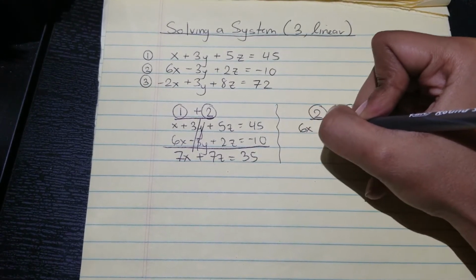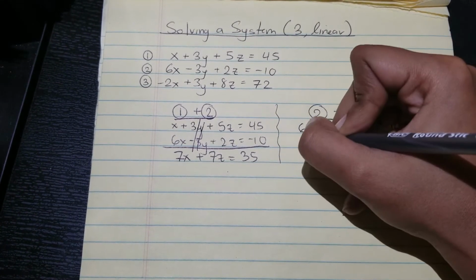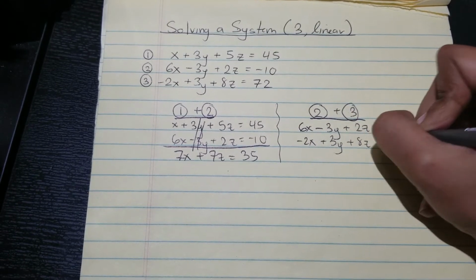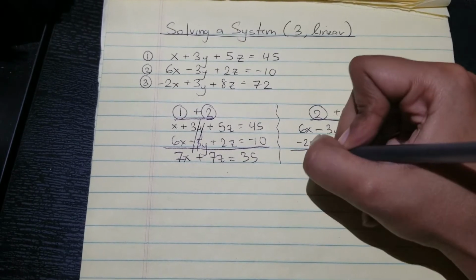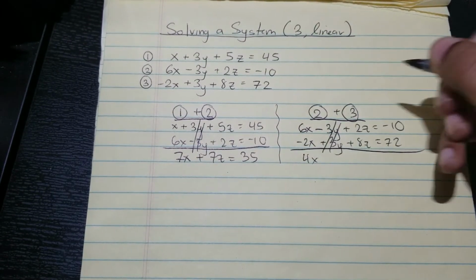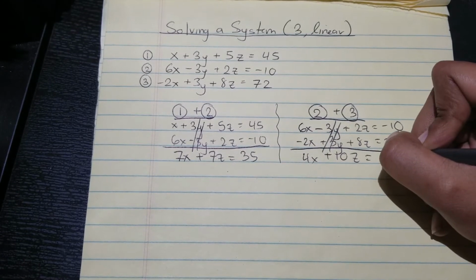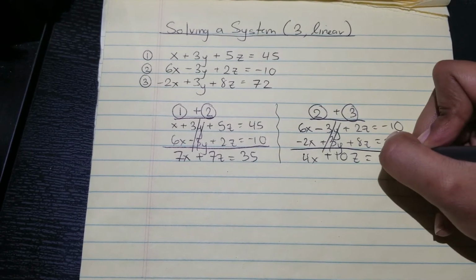Then I'll get 6x minus 3y plus 2z equals negative 10, and then negative 2x plus 3y plus 8z equals 72. Then I combine terms, so that's going to be 4x. The y terms cancel out. That's going to be plus 10z equals, that's going to be 62. Yeah, sorry.